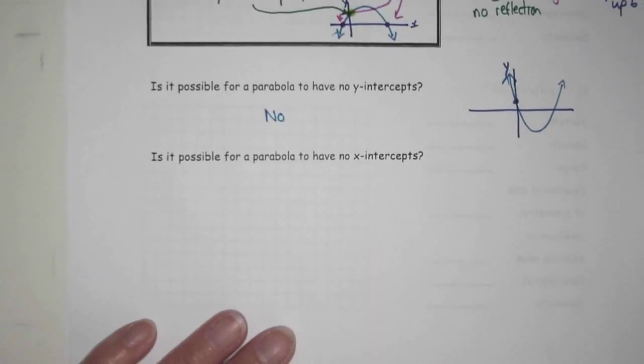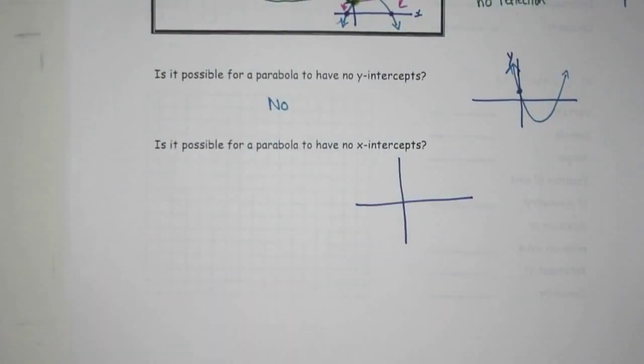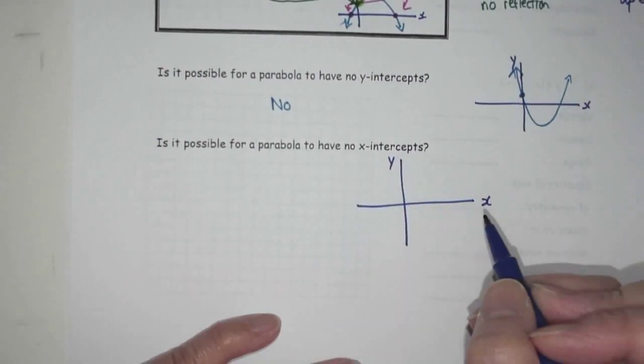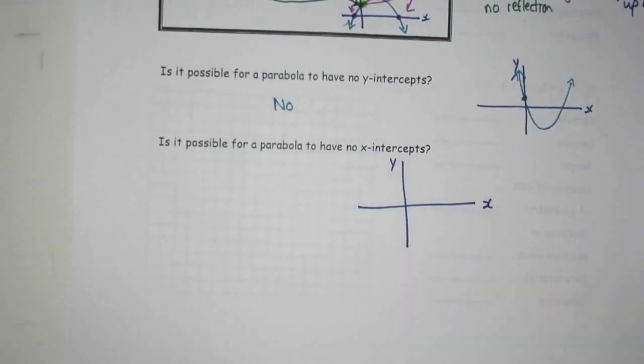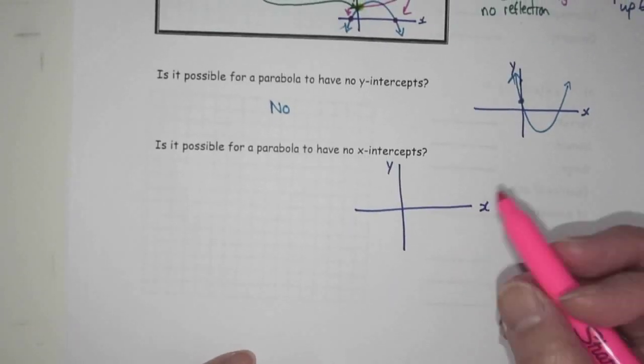So no x-intercept. Try to picture what that means: I can draw any parabola I want. Is it possible for it to have no x-intercept? Remember the x-axis is here. This is x and y. And I want it not to touch the x-axis. So draw for me a parabola which does not touch the x-axis. Is it possible to draw one?